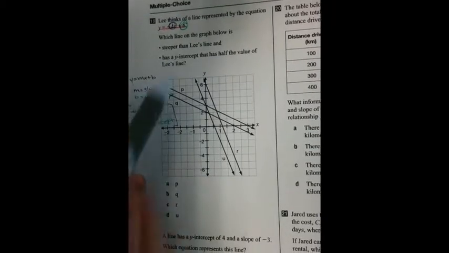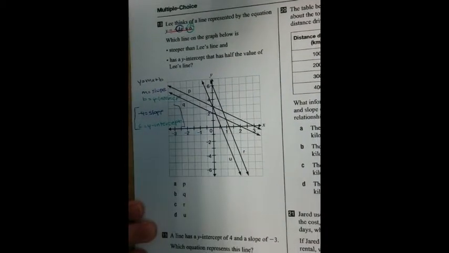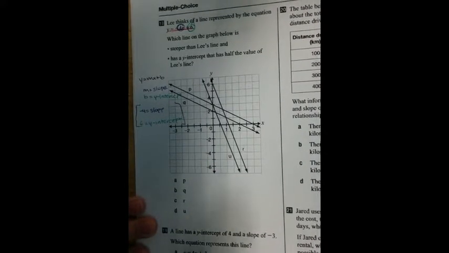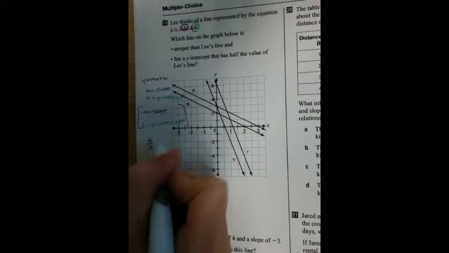So the y-intercept is half of the value of Lee's line. We found the y-intercept already, and with basic math, 6 divided by 2, because dividing any number by 2 will give you half its value, gives us 3. So we need to find a line with the y-intercept of 3.